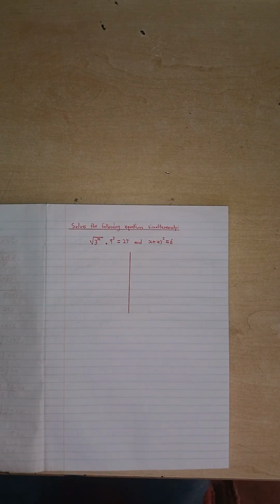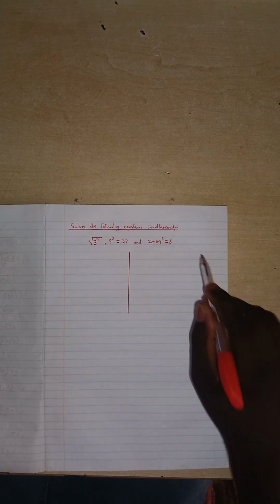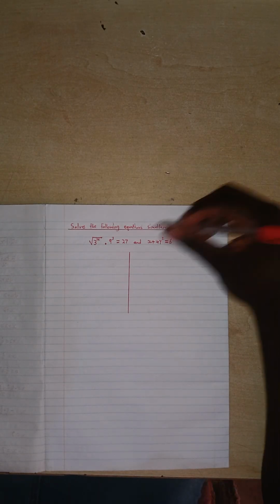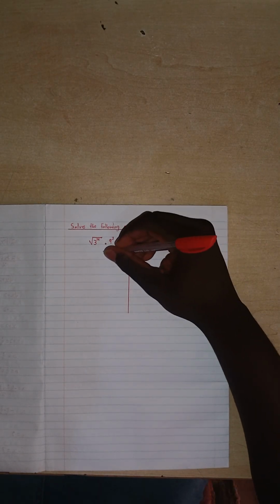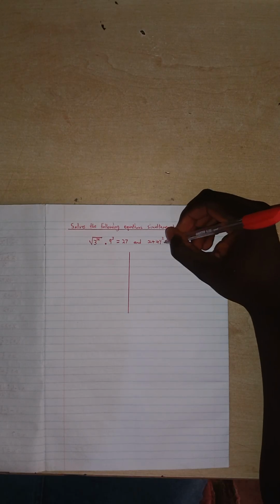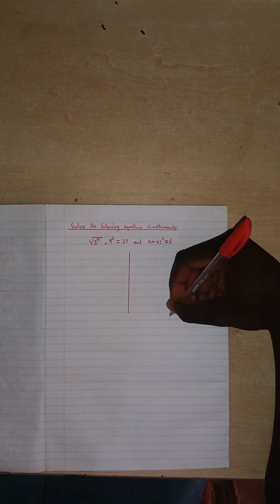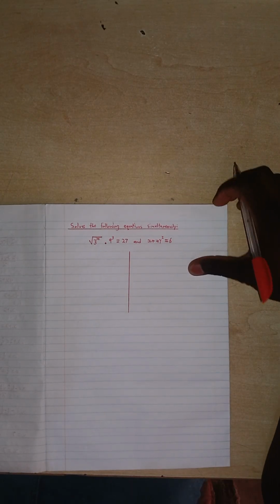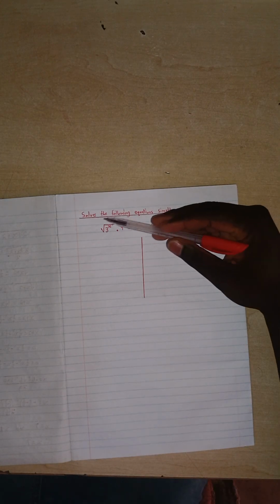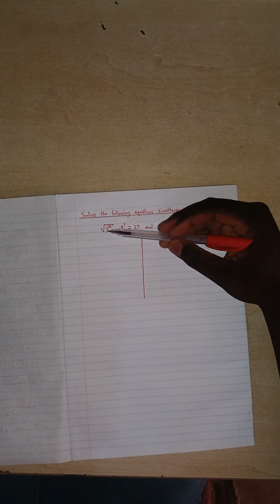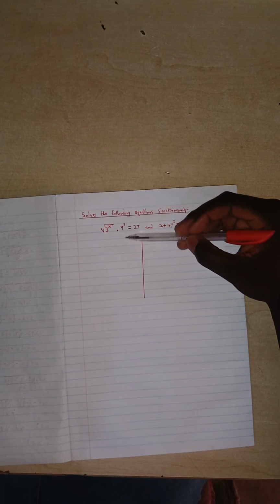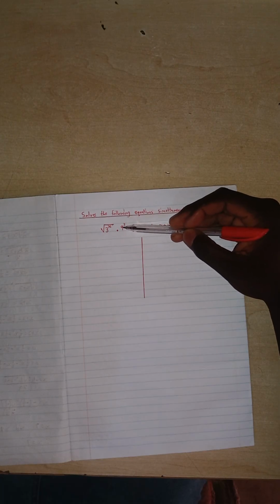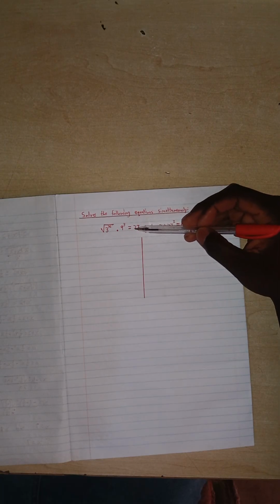So let's see how do we deal with this complicated one. We'll deal with this complicated one this side, and this one maybe if we have to simplify it we'll look at it, but let's start with the complicated one. How do we solve this one? It's a root of 3 to the power x multiplied by 9 to the power y is equals to 27.